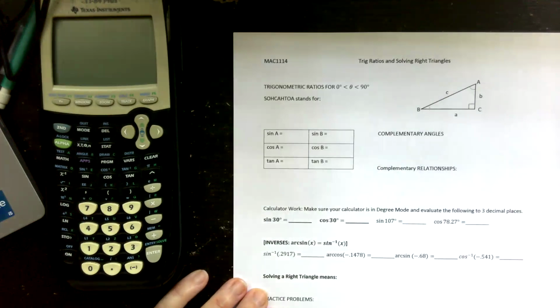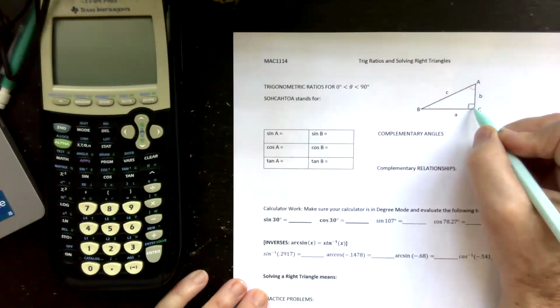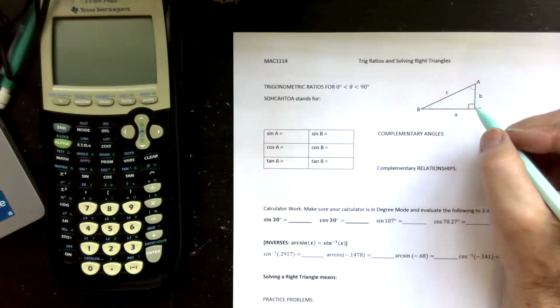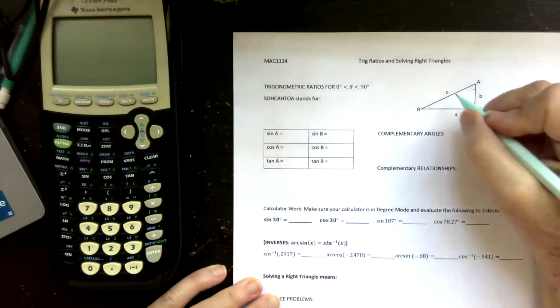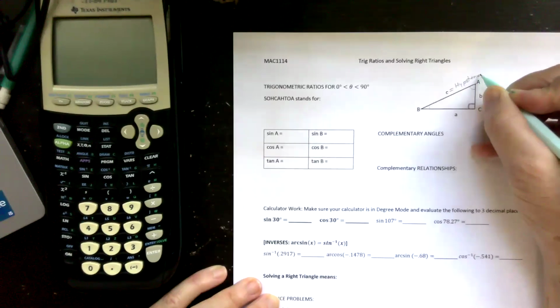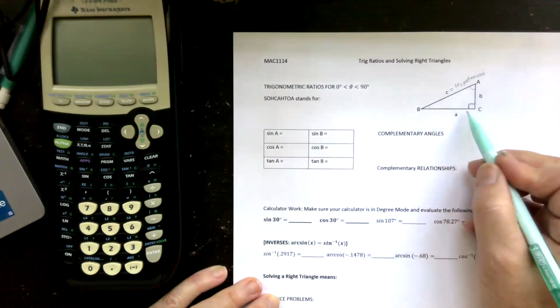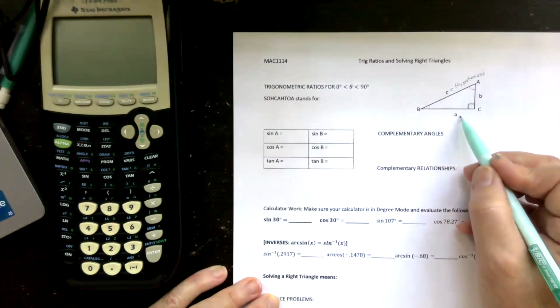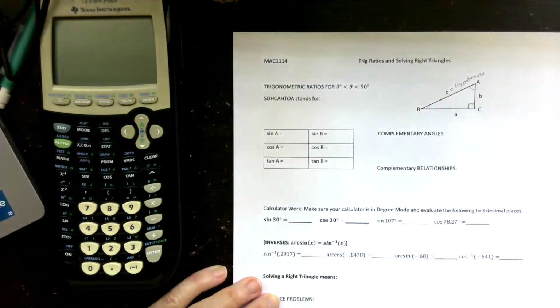And then this is also important for us to recall for a right triangle: the side across from the 90-degree angle, we reserve the letter C for that. And this is called the hypotenuse. That's important for us to remember. And then the sides of the triangle that form the 90-degree angle are referred to as the legs of the triangle, and these can be interchanged.